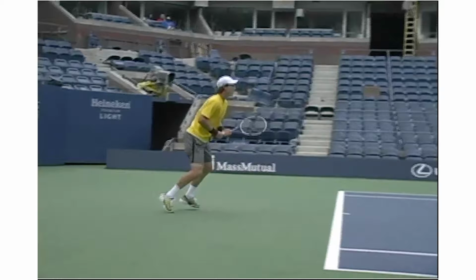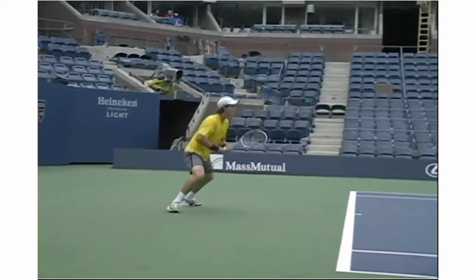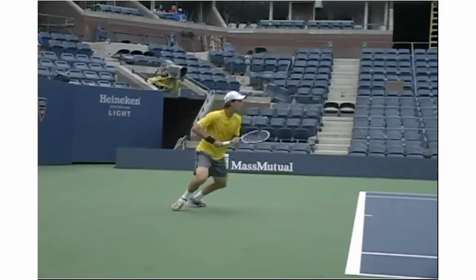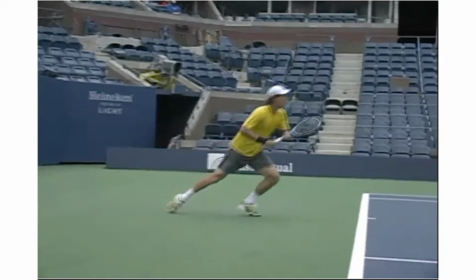A great example of inertia is Tomas Berdych approaching the ball. In the ready position, Berdych overcomes resting inertia, and through muscular contractions, he is able to accelerate towards the ball.